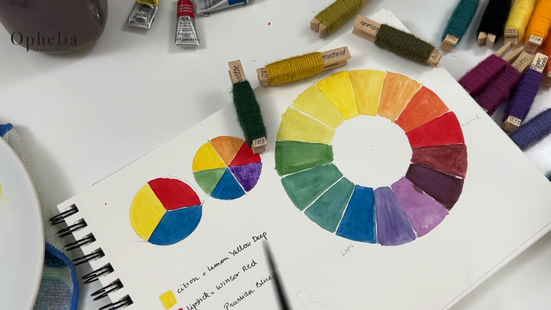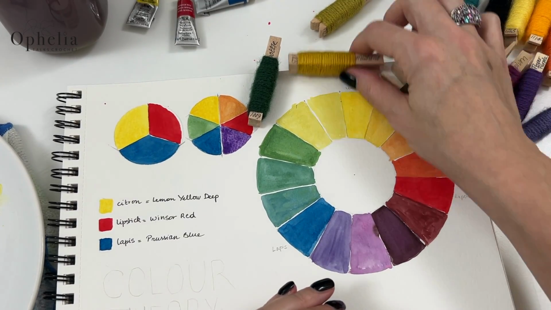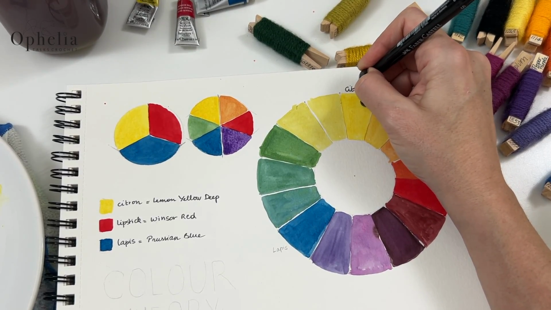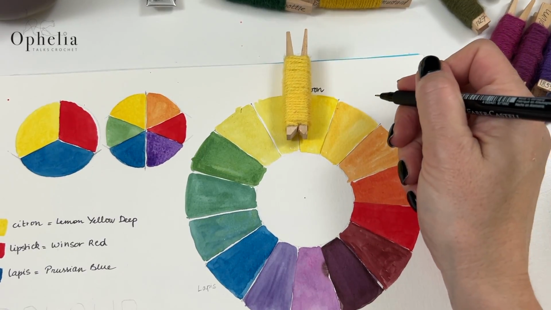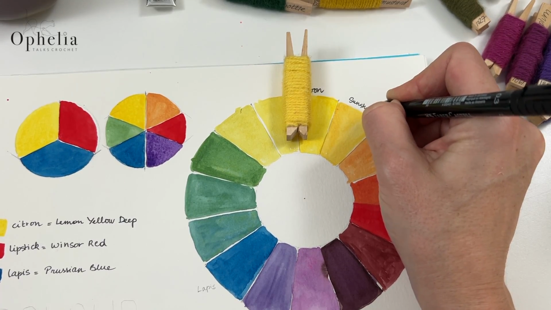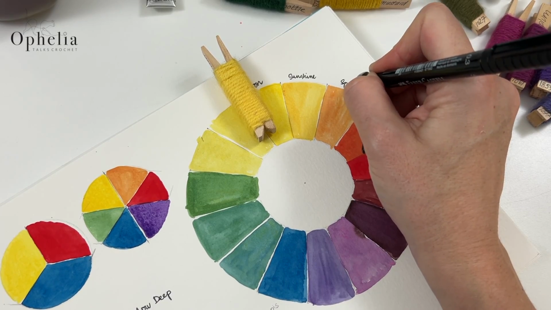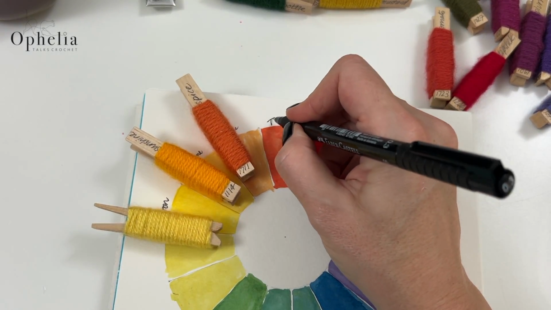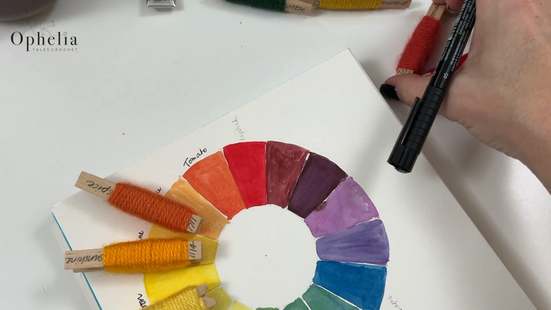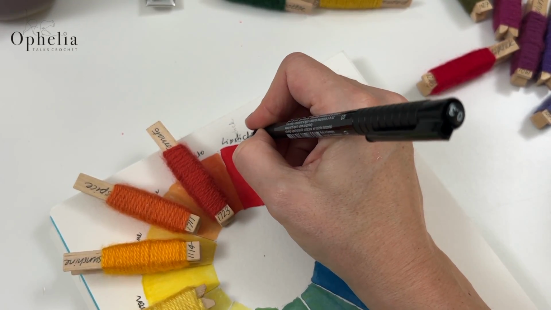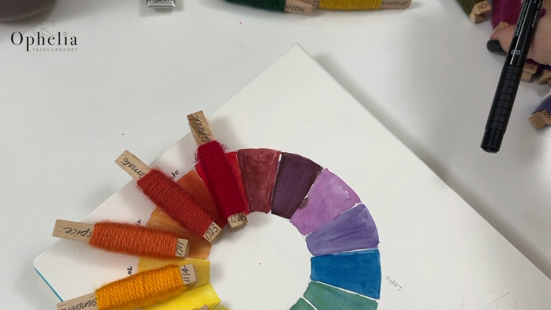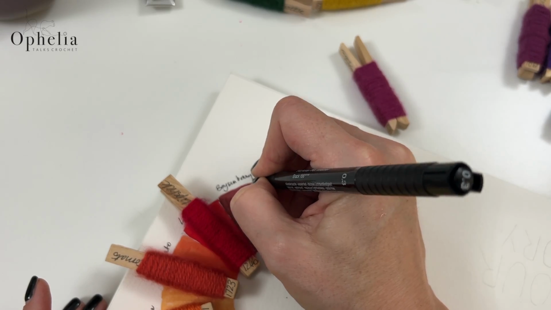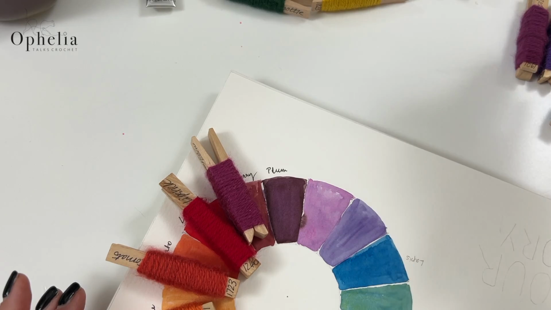Okay, so we have now created in watercolour, hopefully, all these colours here. So we have, let me correct this here, we have citron, so that's this one here. We have sunshine. We have spice. So sunshine and spice. We have tomato. We have lipstick. We have plum. No, first of all, it was boysenberry, so the lighter one. Then we have plum. And I do think the plum worked out quite well.